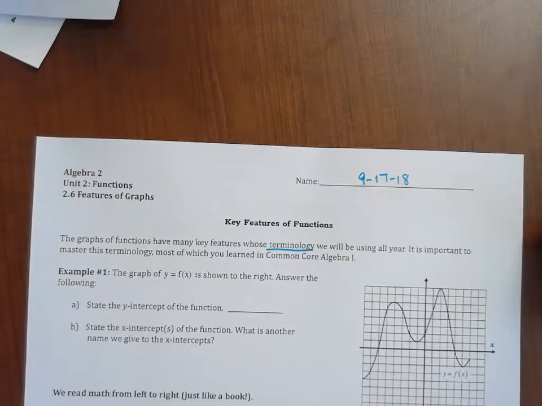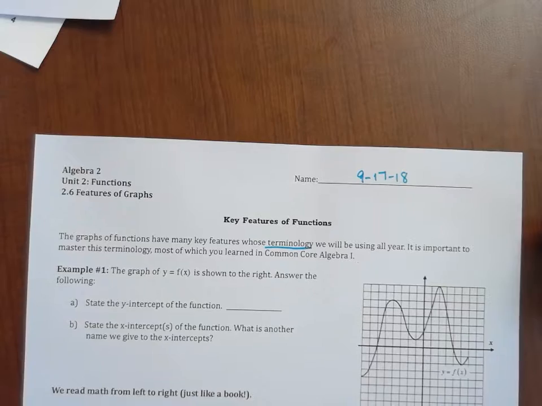Alright, so, everybody, my grade cards are absent here. Alright.